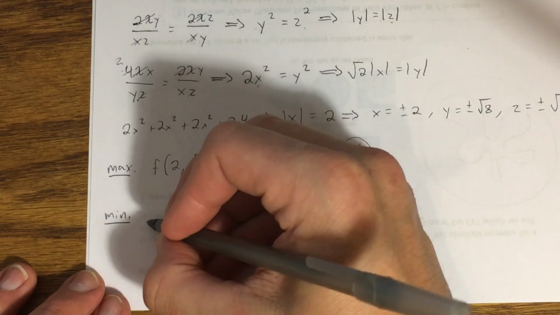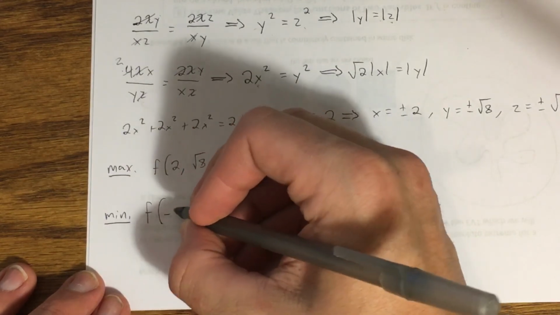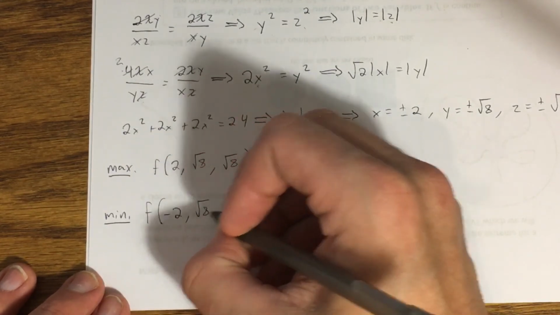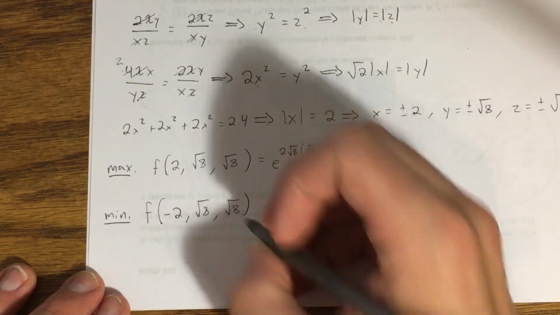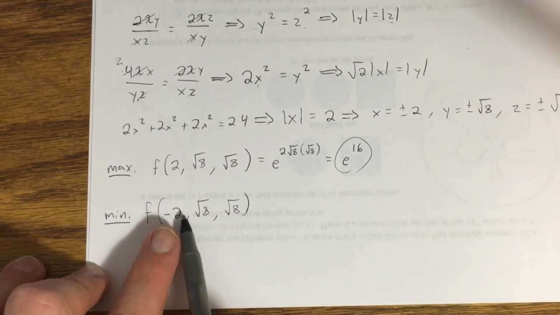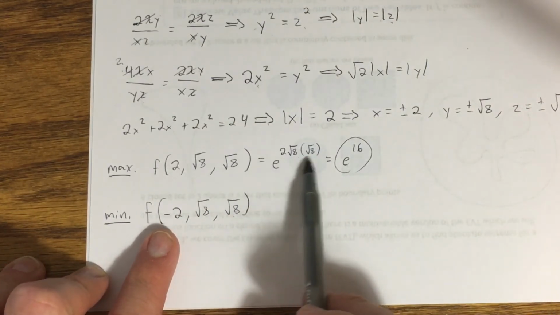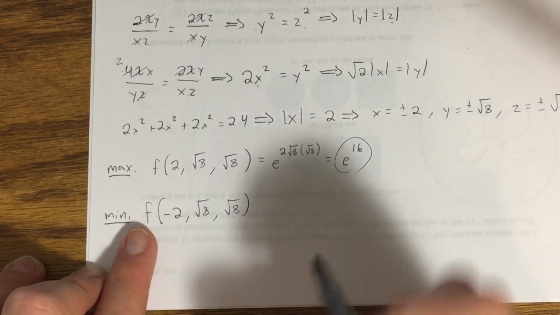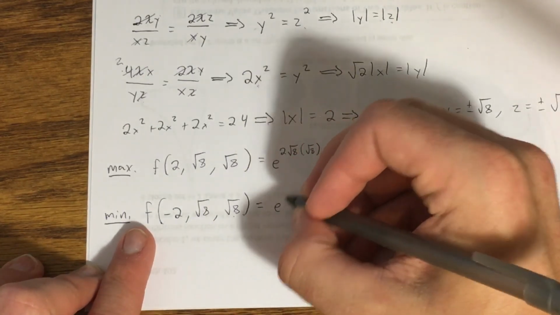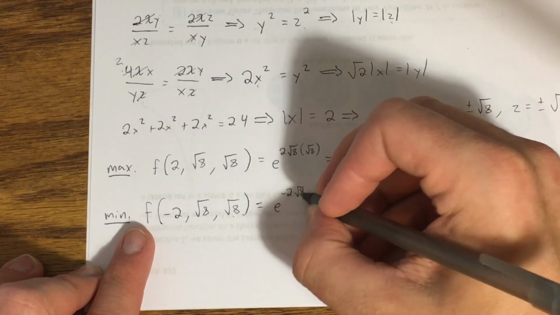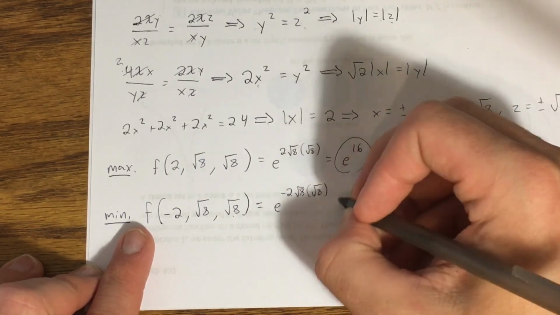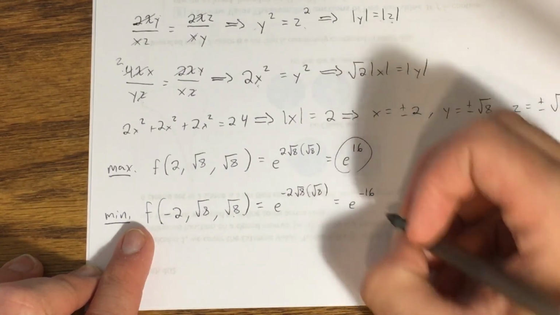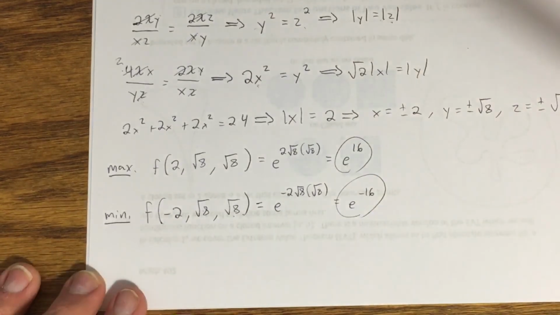Okay, if I make one of those things negative, say negative 2, I'll leave root 8 and root 8 alone, then because I'm taking the product of these 3 numbers in the exponent, negative times positive is negative. So that's going to become e to the negative 2 root 8 times root 8, which is e to the negative 16th. And that's going to give me the smallest possible value.